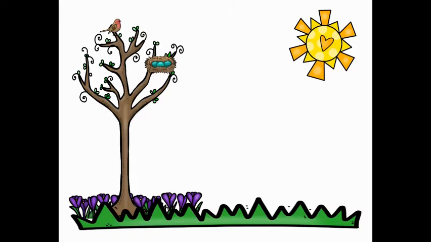There is one more thing in that tree that I want you to find. Can you find it? Very good. You found the nest. The nest. Who lives in a nest? The bird does. The robin lives in that nest.